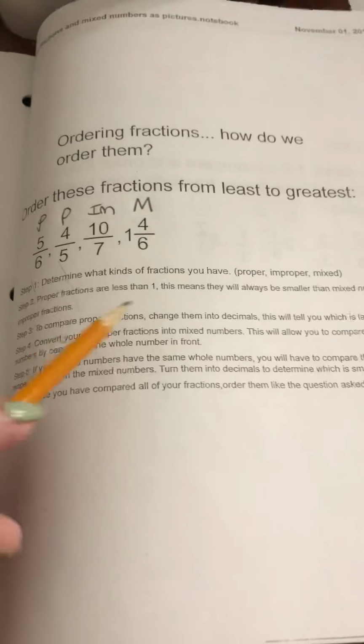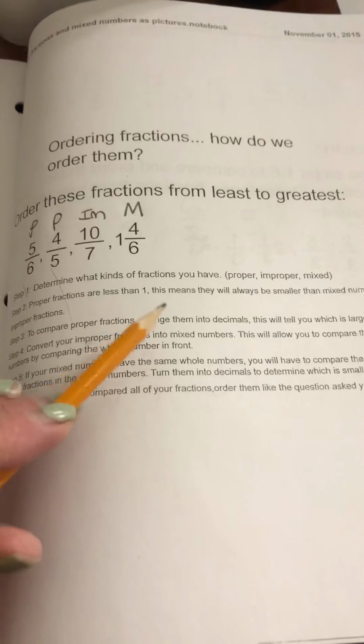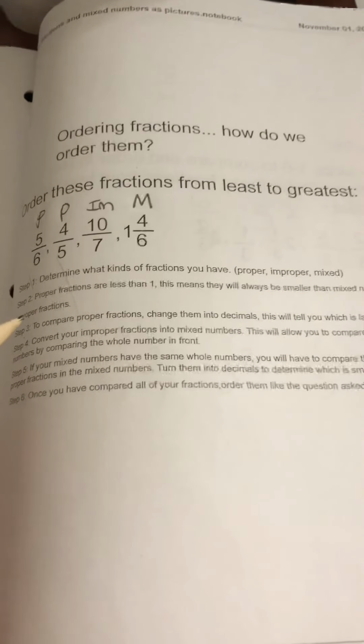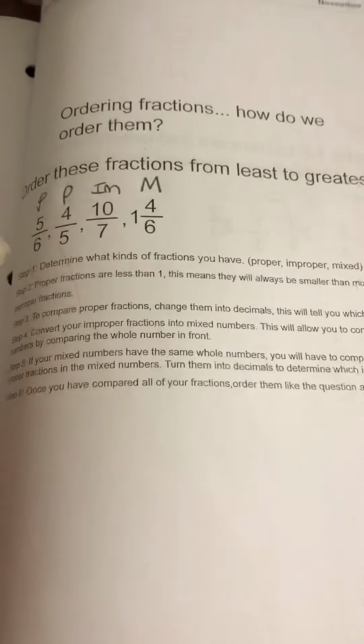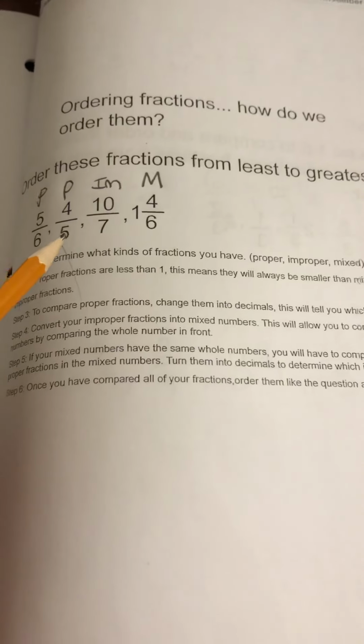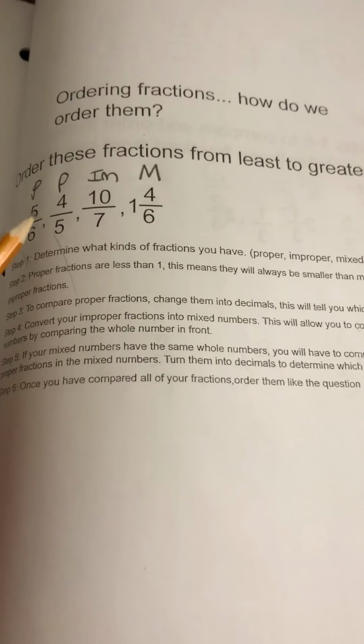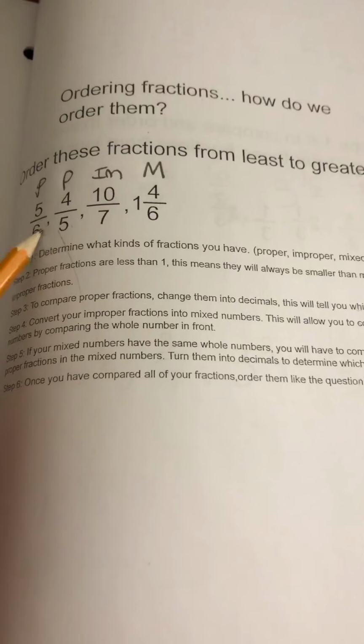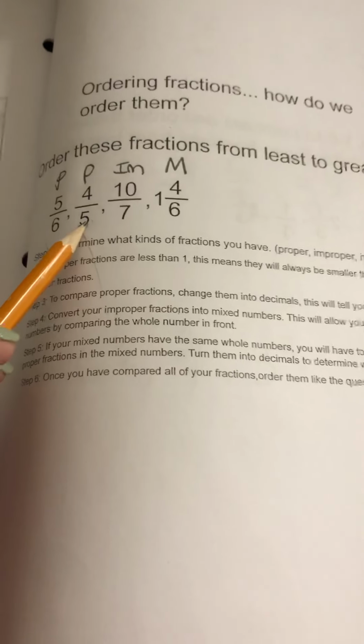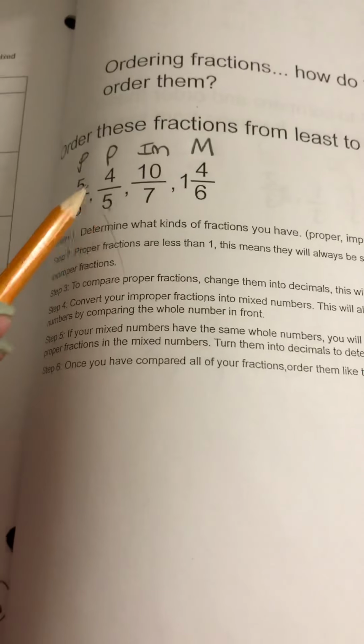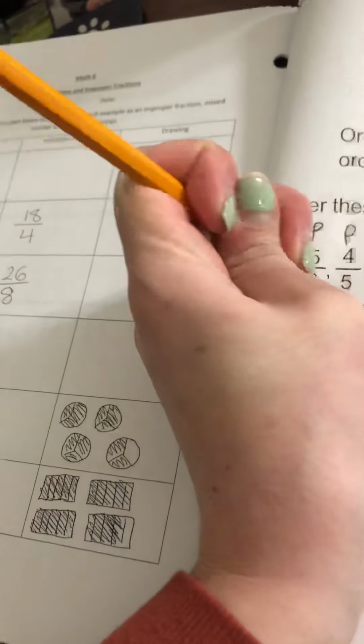Step 2 is that proper fractions are less than 1, which means they'll always be smaller than mixed numbers and improper fractions. Okay, so you always deal with your proper fractions first. And so how to compare proper fractions is we just turn these into decimals to see which is bigger. So we know that to turn proper fractions into decimals, we just divide. So you would go 5 divided by 6, which would be 0.83.